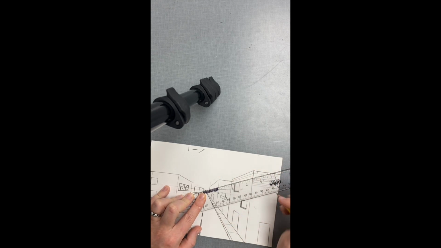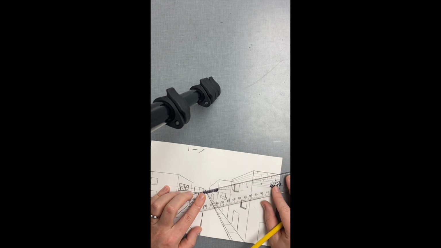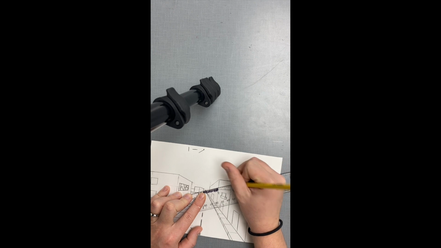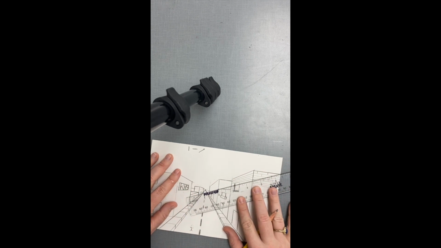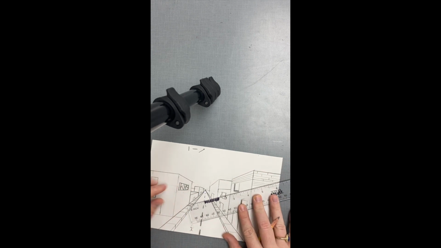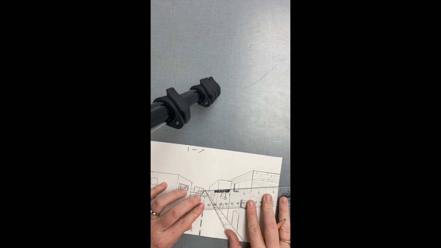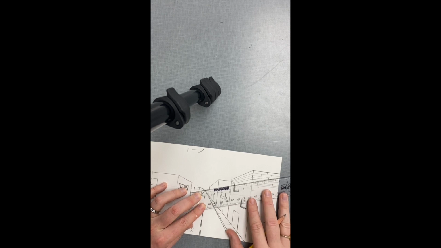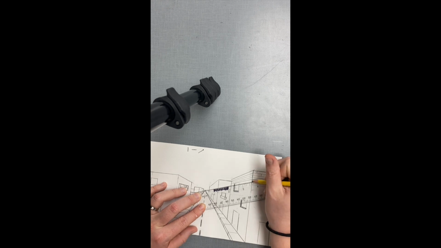What I tend to see happen is that people will start off drawing this correctly, okay? But then as they start going, they just move their ruler down like this. Is my ruler touching the vanishing point right now? No, it is not. So as you move your ruler down, you have to make sure you're still touching your vanishing point.